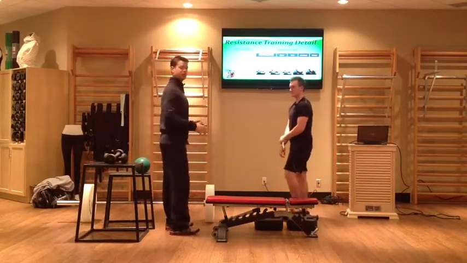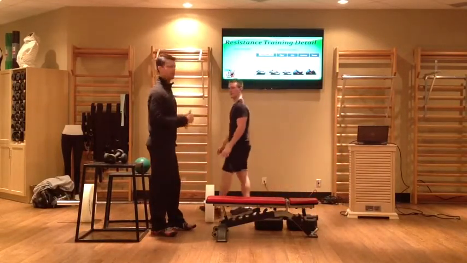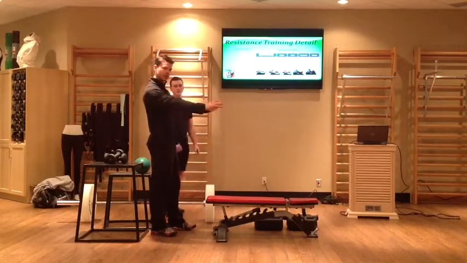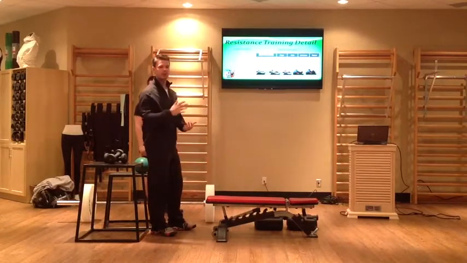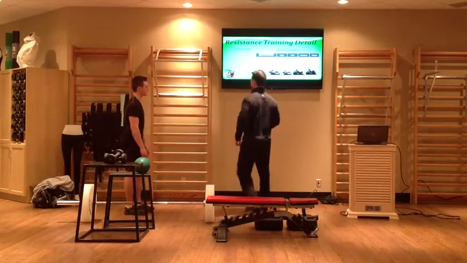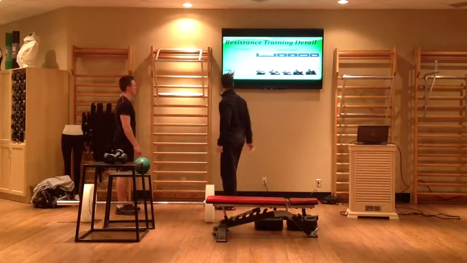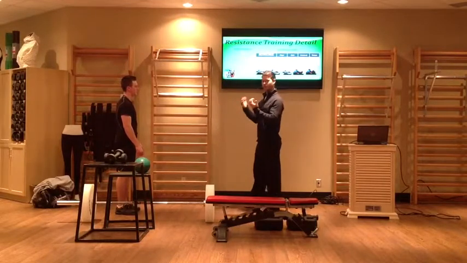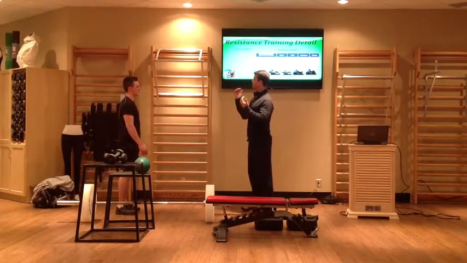Alright, so there, again, we're training our chest, triceps there, so we're pushing. Now again, we're going to pair that with a pull for the upper body. So we're going to have him here on the pull-up bar. So we're going to go close grip chin up. So we're going to go palms facing Marshall.